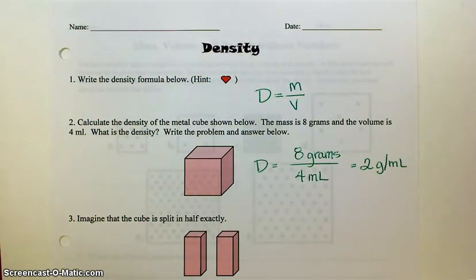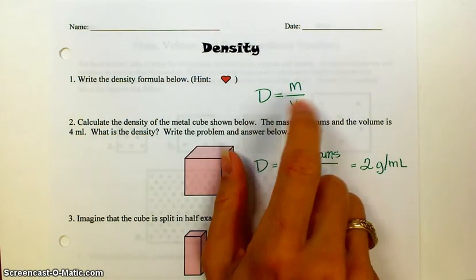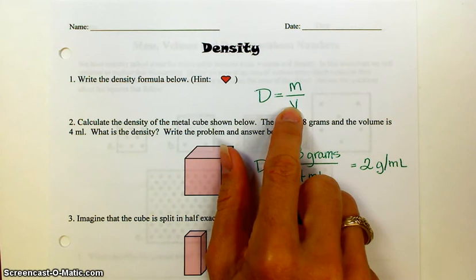Density is the measure of how tightly packed together things are. Basically, there are two things that determine density: the size of the atoms in the object and how closely those atoms are spaced together. So if you have heavy atoms spaced very closely together, you have a very high density. We measure density as a ratio of mass to volume. So you take your mass, you divide by volume.